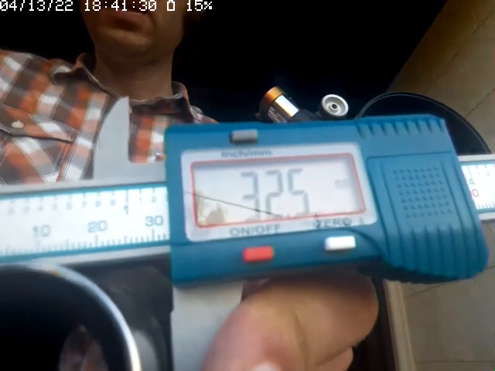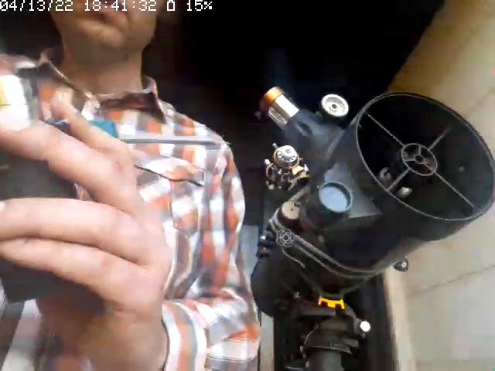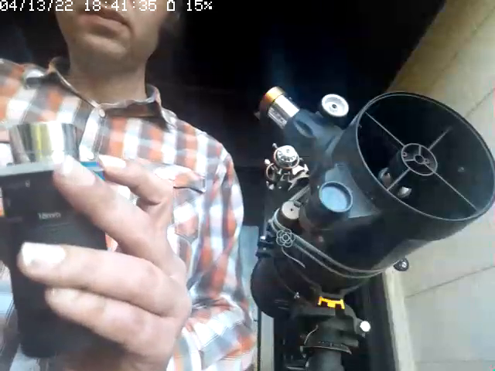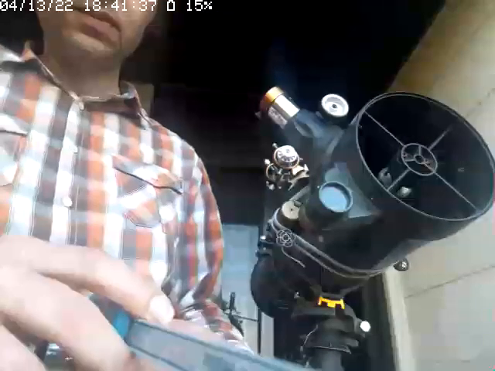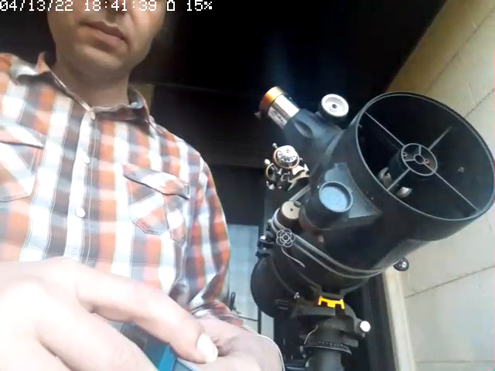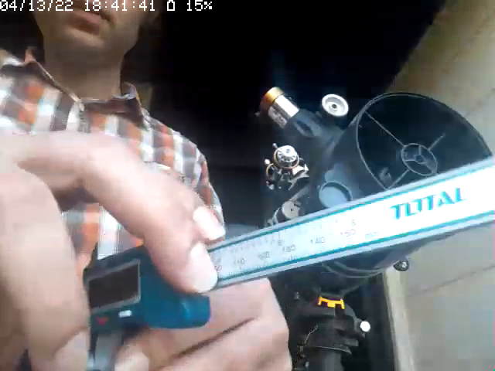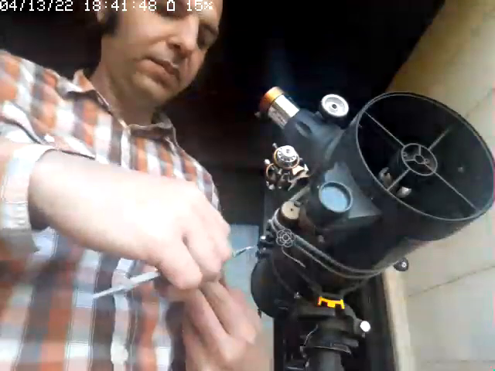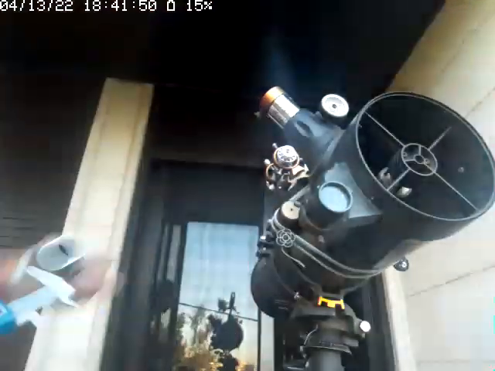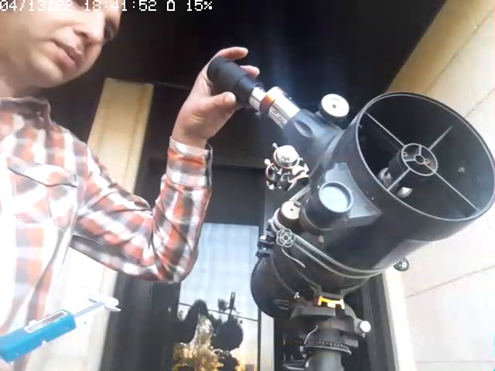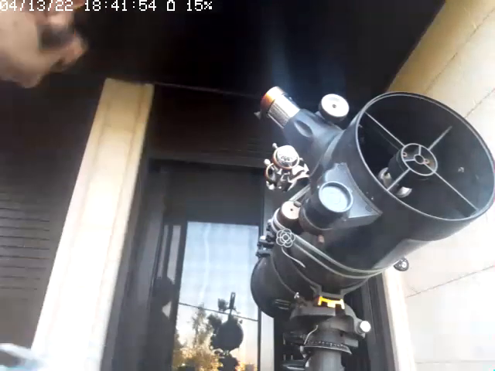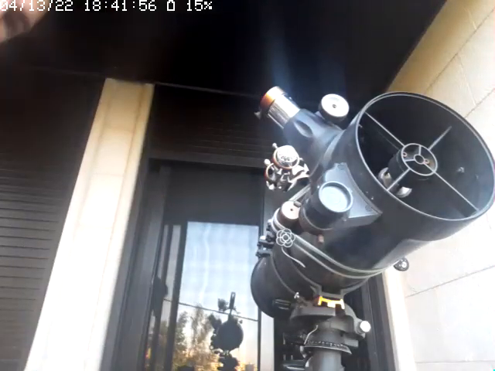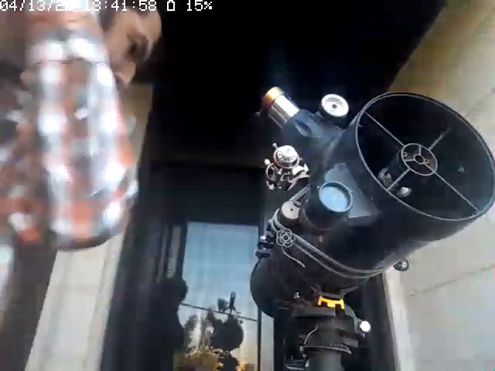So that's why it should be smaller, because it has to go inside. So it has to be a little bit smaller, like fine hair, if you want to say.